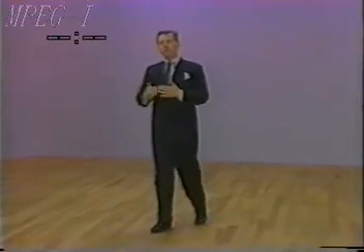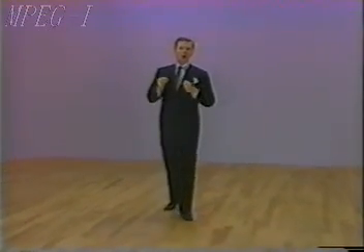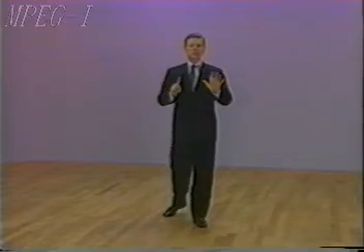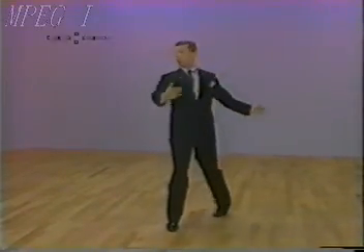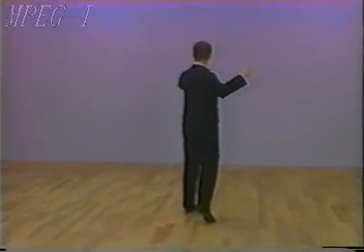If you remember each of those sequences, you've got something to do on each half beat. You've got 6 half beats and you've got 6 things to do. Very important feature here. You've got a step, you've got a turn, a close, a rise, a step and a lower.